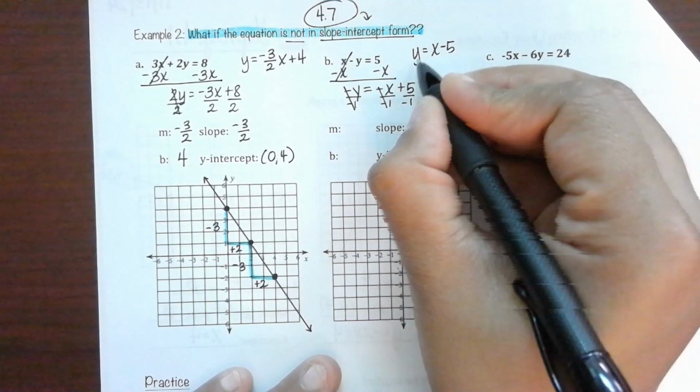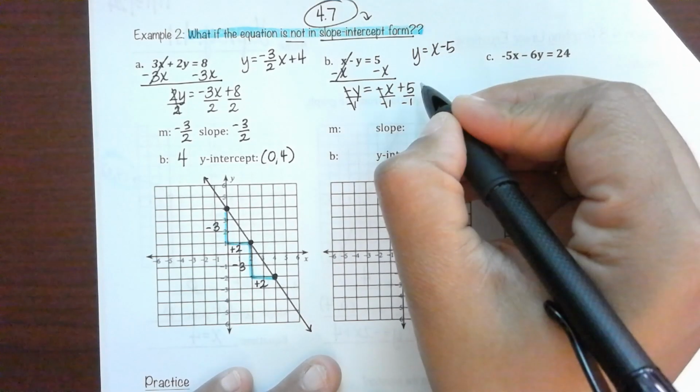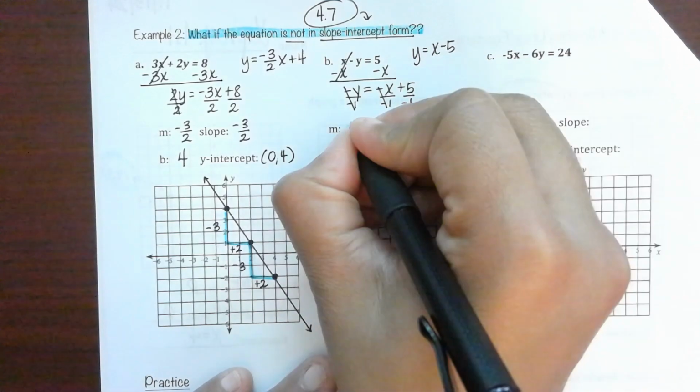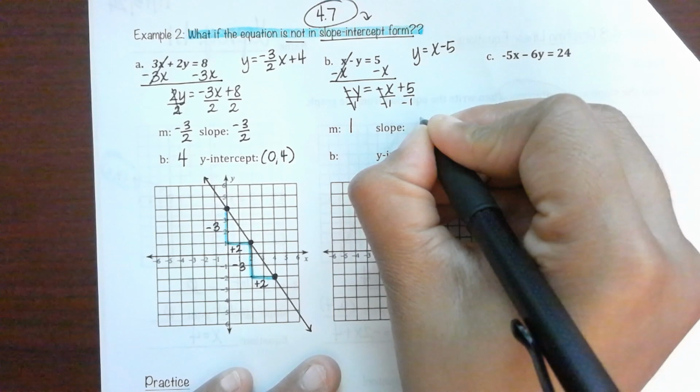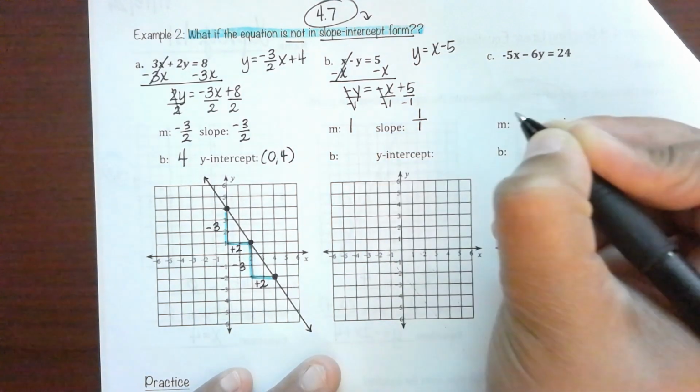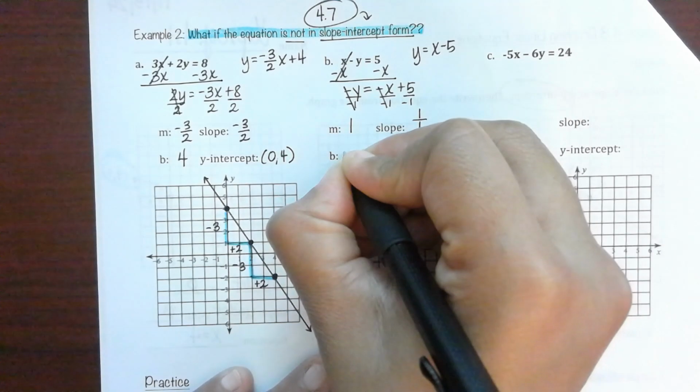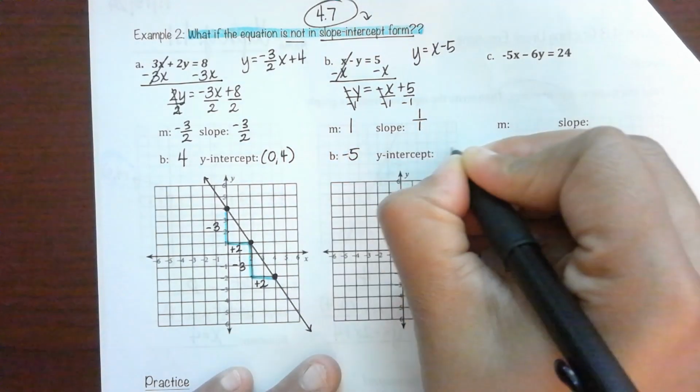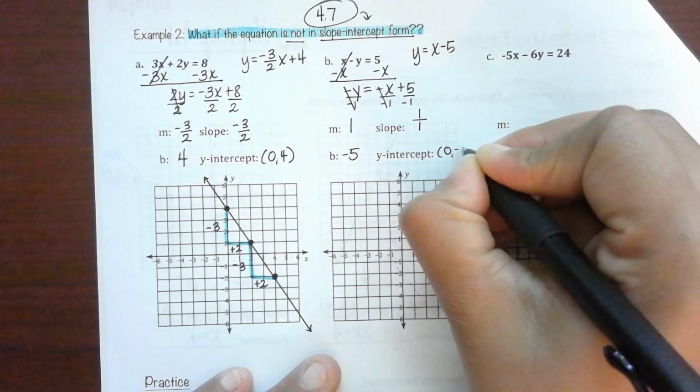So, is y by itself? Yes, ma'am. Positive. In the form y equals mx plus b? Yes, ma'am. So what's m? 1. What's slope? 1 over 1. Because I need to know how to graph it, right? Yes. What's b? Negative 5. What's my y-intercept? 0, negative 5. Great job.